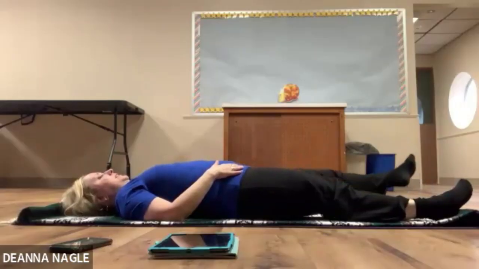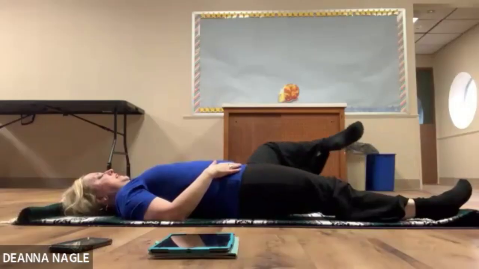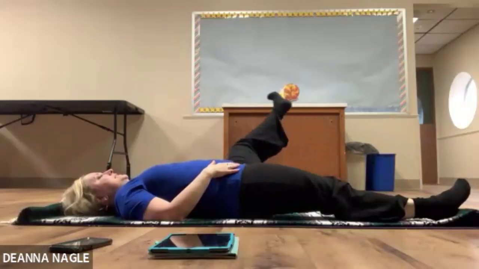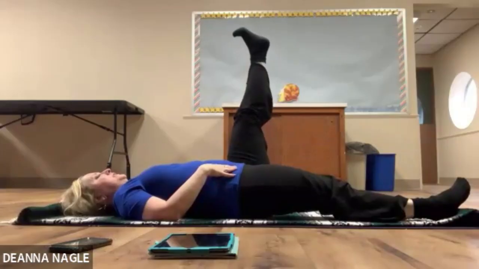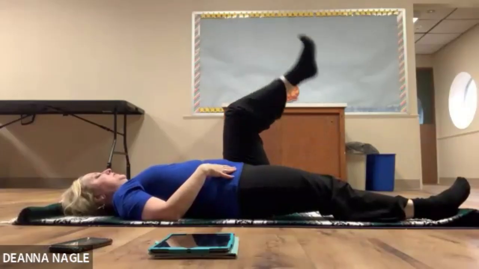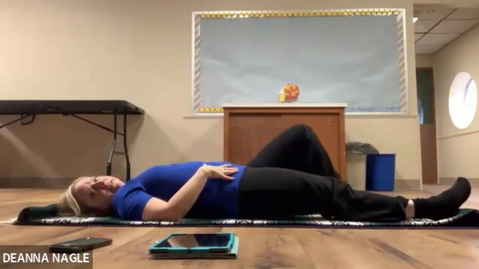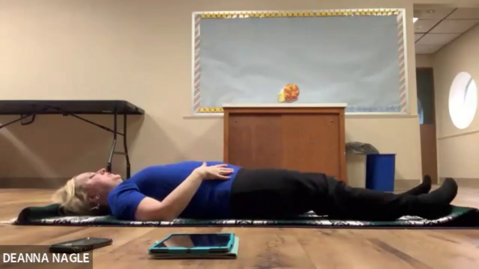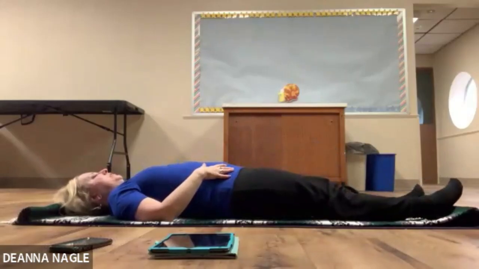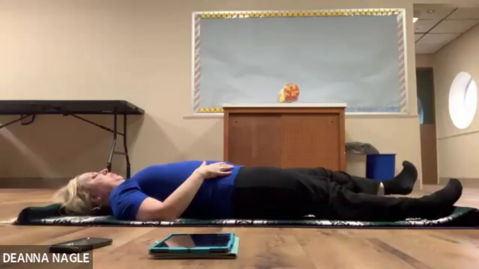Okay, so now we're gonna lift the leg, pull the knee up, extend it out to the side, reach through your heel, and then a heavy weight on that inner leg, bring it up to center, release the foot down, extend the leg. Okay, make sure you're breathing here. There's no particular breath pattern, but we want to make sure we're not holding the breath.